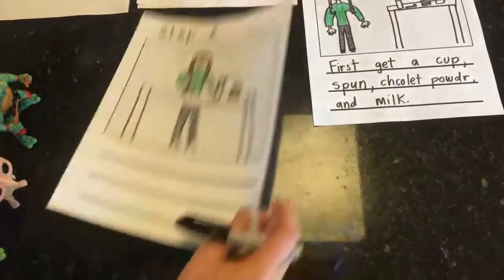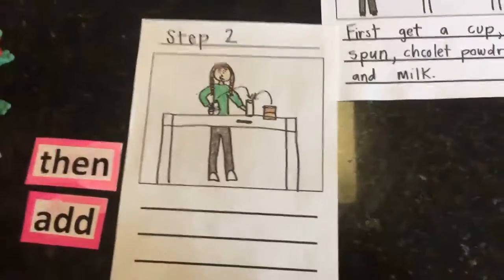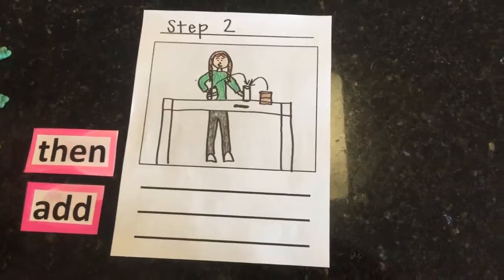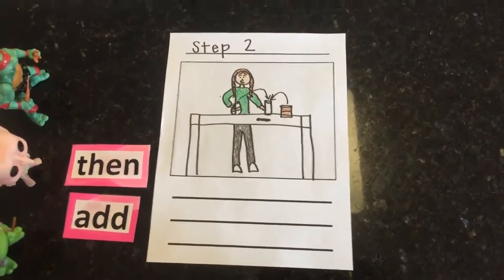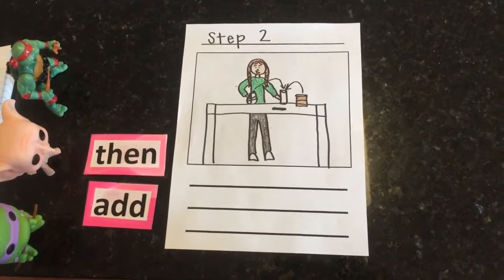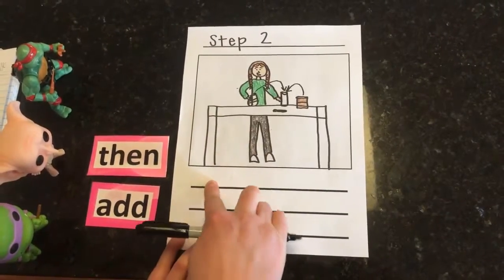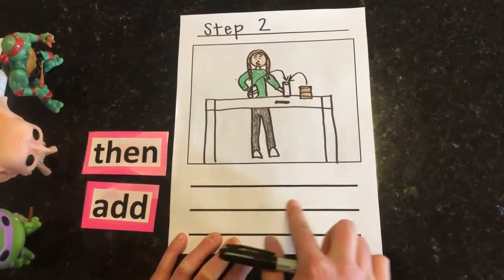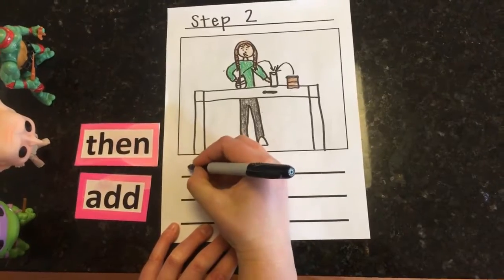All right, so let's go to step 2. So step 2, I'm going to use my word then, okay? And my word add. Both of these words are words that you're going to use in how-to books because they're teaching people how to do things step by step. So then add the milk in the cup and add chocolate powder. Cool. That's a good one.